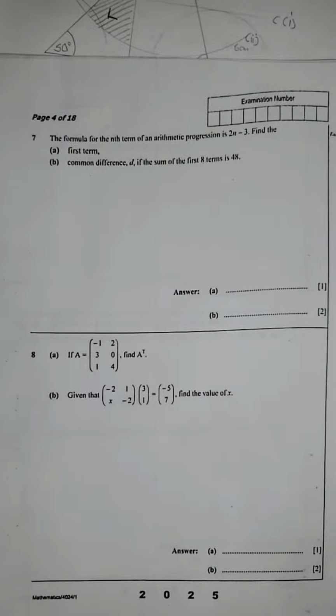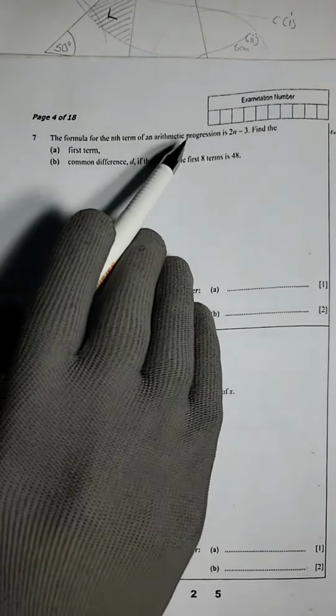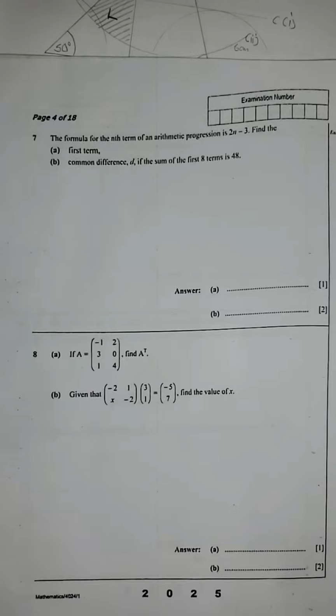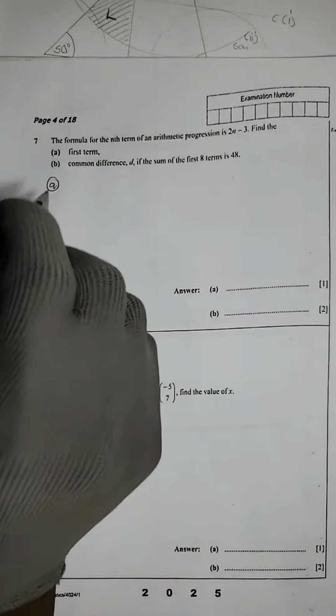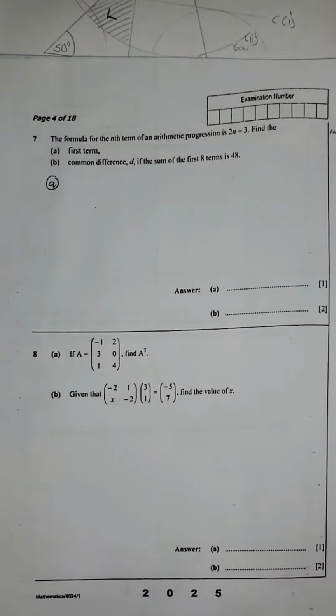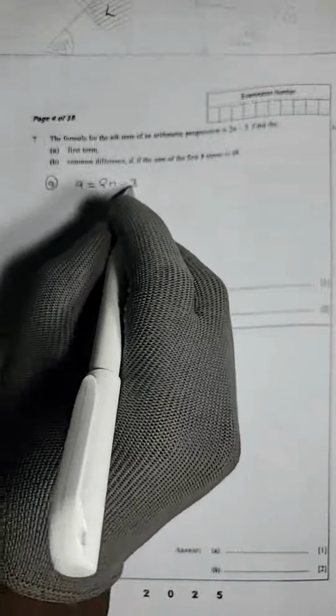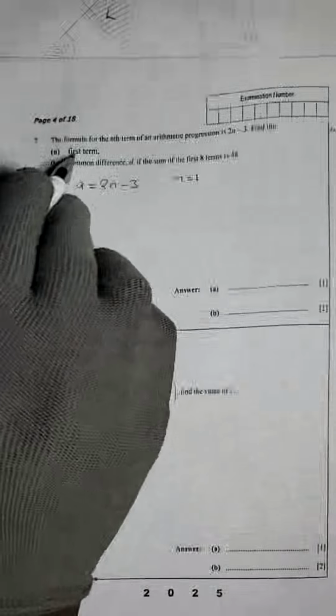Question 7 is saying the formula for the nth term of an arithmetic progression is 2n minus 3. Find the first term, 1 mark. This is even simple. We've already been given the formula for the nth term, so you're not supposed to even write the formula Tn is equal to. You've been given the formula. So we're asked to find the first term, so a is equal to 2n minus 3, where n is 1.